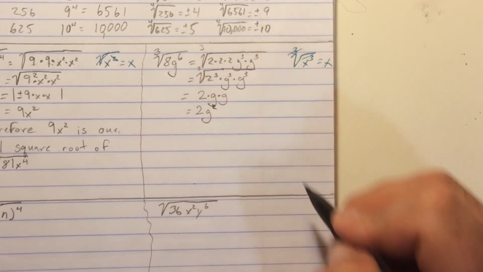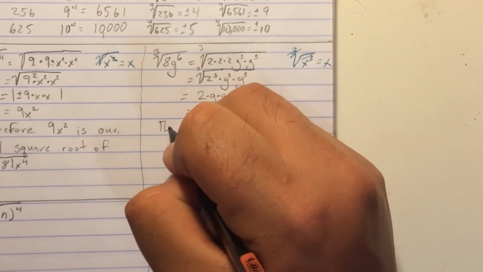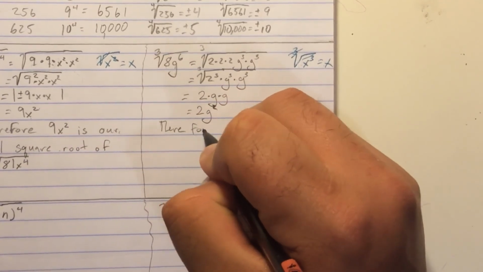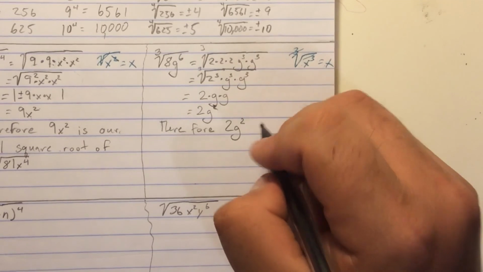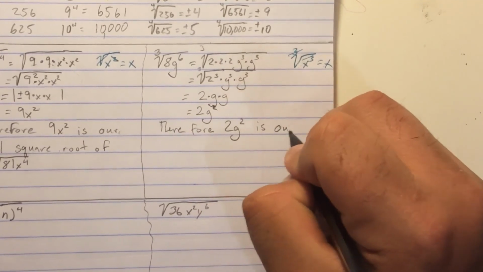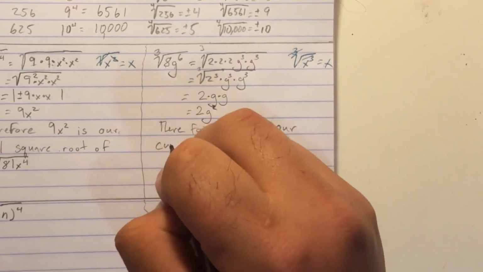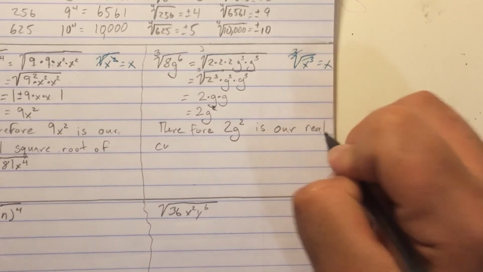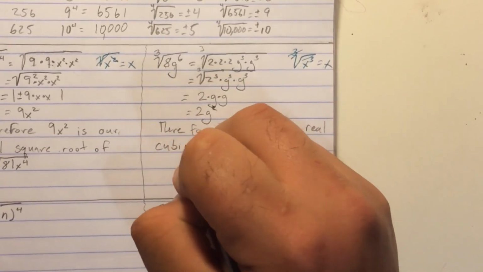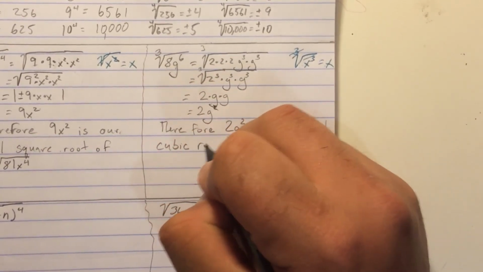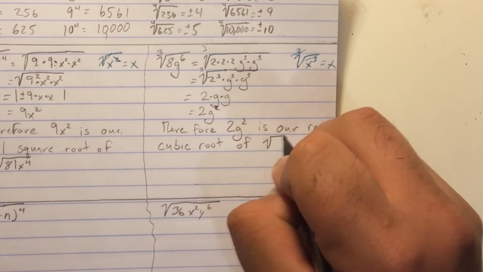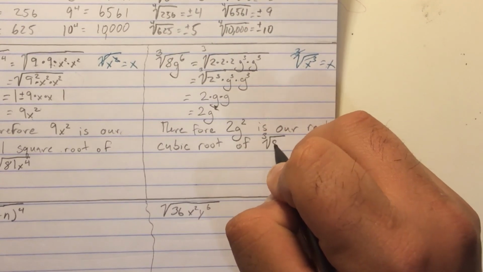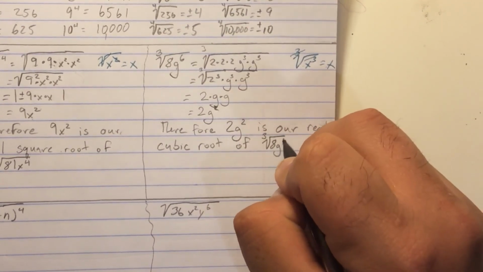So 2g squared is our real cube root of 8g to the 6th.